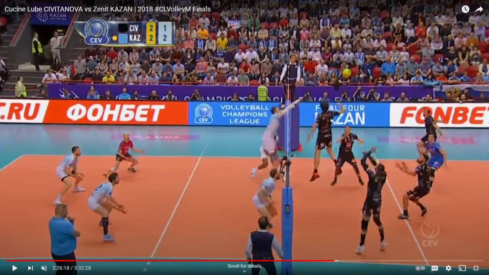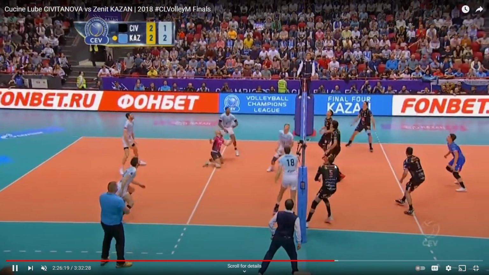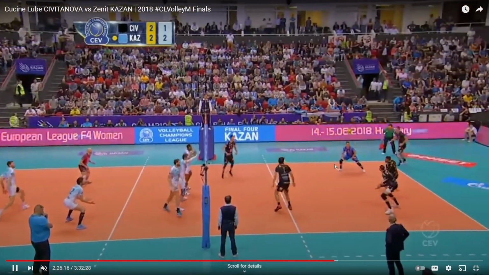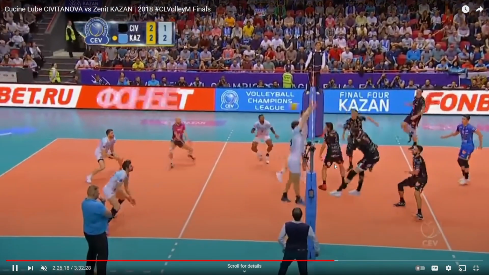And look at this. The middle doesn't know where to block, so he just commits with Lube's middle. But this creates a one-on-one situation. And because it's a one-on-one situation, look at where this libero is standing. There is one blocker. He's blocking a lot of the line and some angle. And so this libero knows he has to come up a bit. He has to do anything he can just to get a touch.